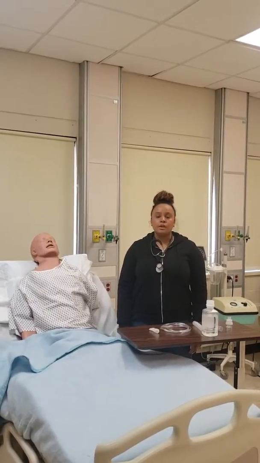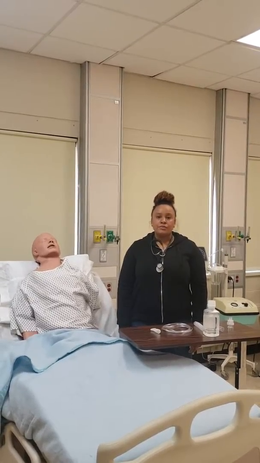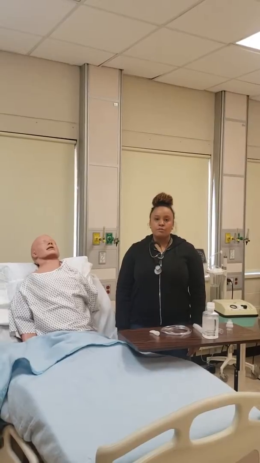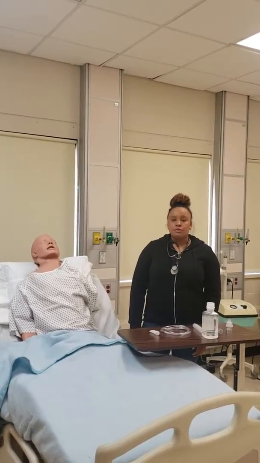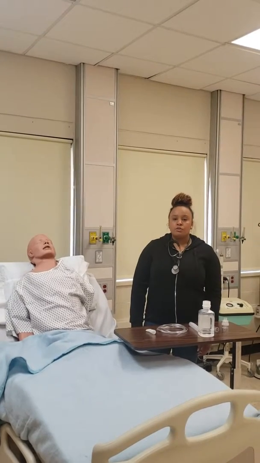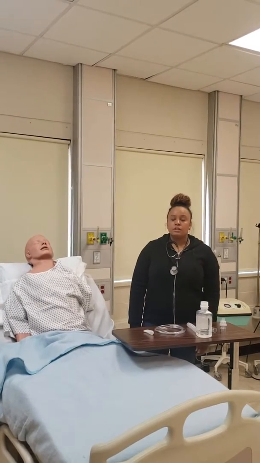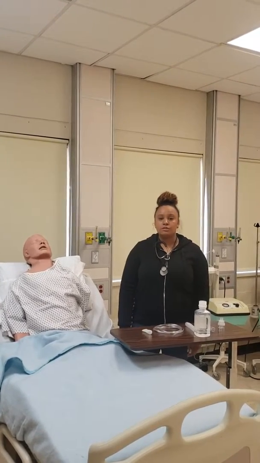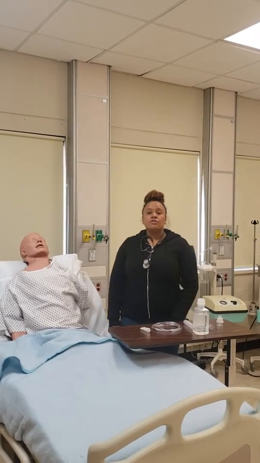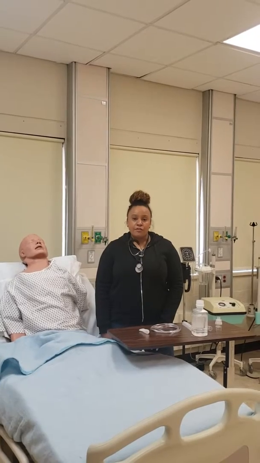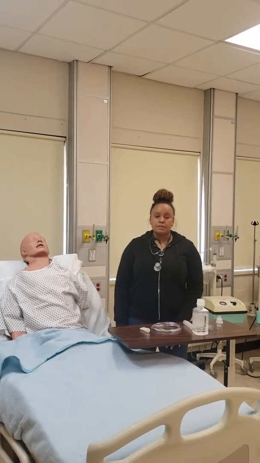Performing the small volume nebulizer treatment. I will first verify the physician's order for the appropriate medication that I will be giving, dosage and frequency, which will be 2.5 milligrams of albuterol into 3 milliliters of normal saline solution every 4 hours. I would also review the patient's chart for any significant findings, such as allergies.